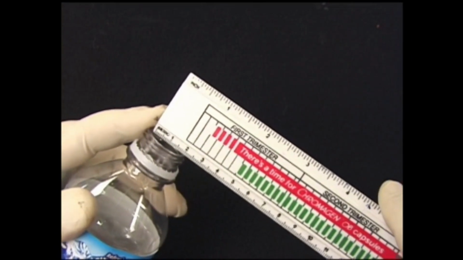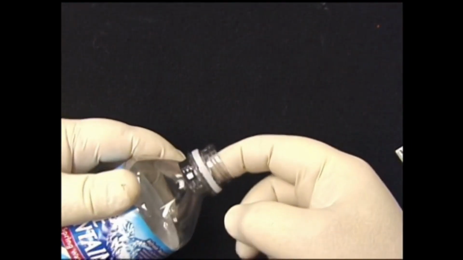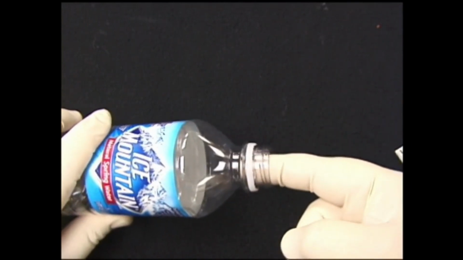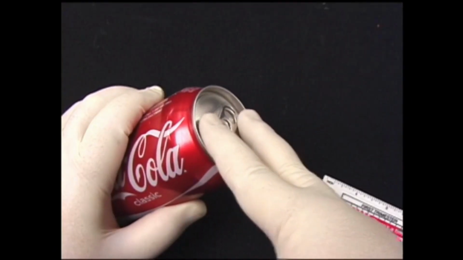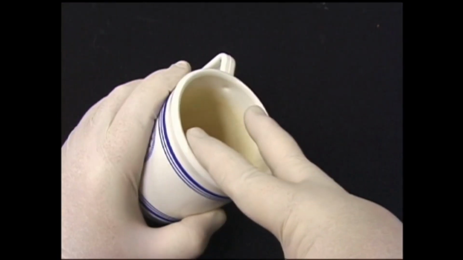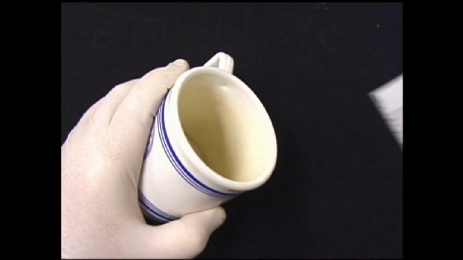The opening of this water bottle is about 2 centimeters. If it were a cervix, you would say it is 2 centimeters dilated. To gain experience in accurate estimation of dilatation, try measuring various objects and then use a centimeter ruler to check your estimate.